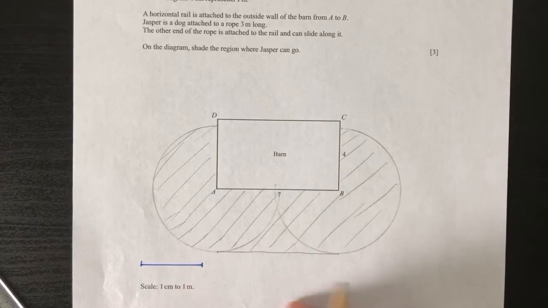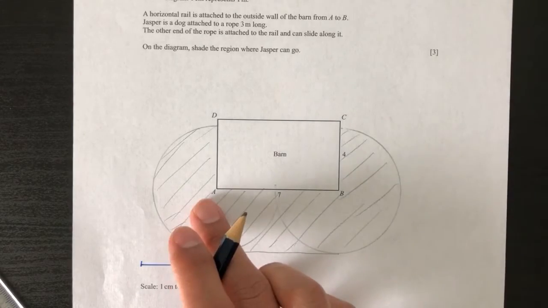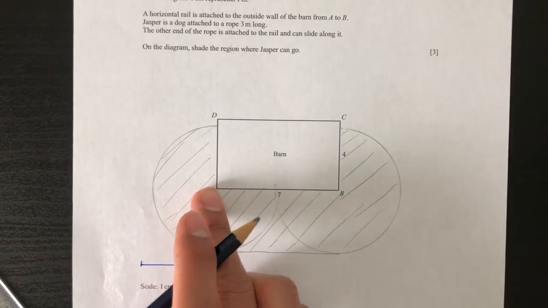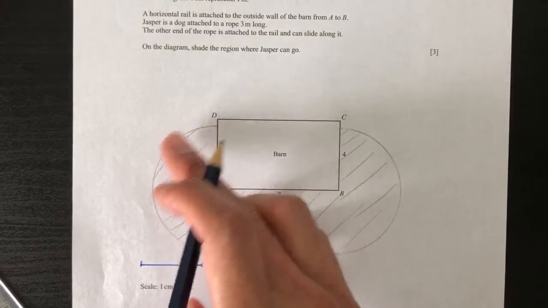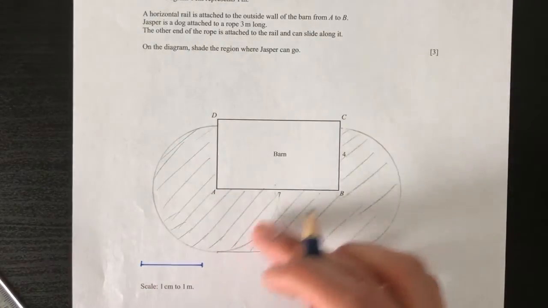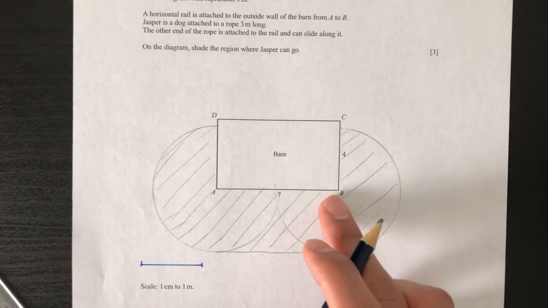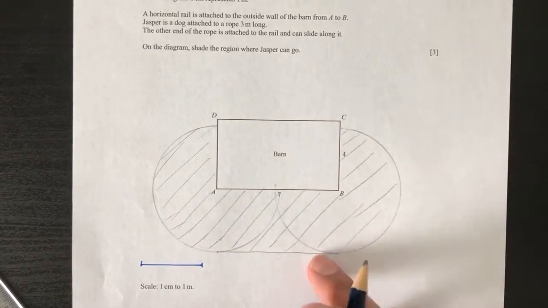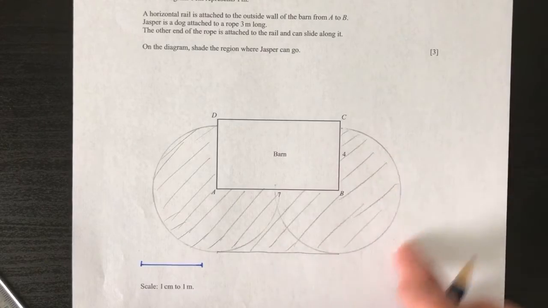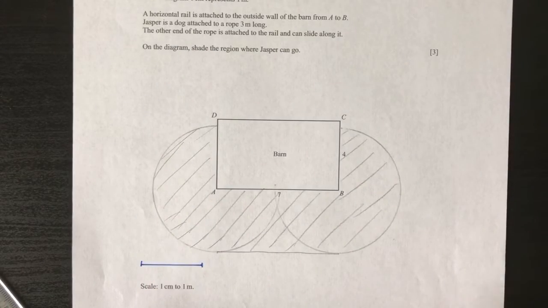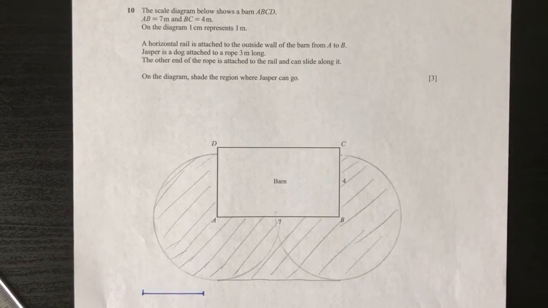So this is the region where Jasper can move along A and B, and when it goes to point A, it can move 3 meters from that point, which is a circle of arc, 3 centimeter, and same thing here at B, to form this shape, and you have to shade all this region where Jasper can move. And that is question number 10.